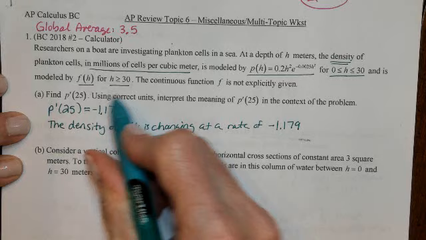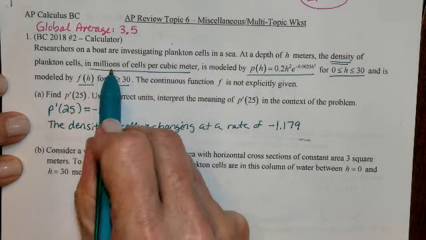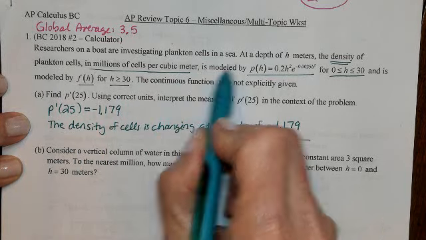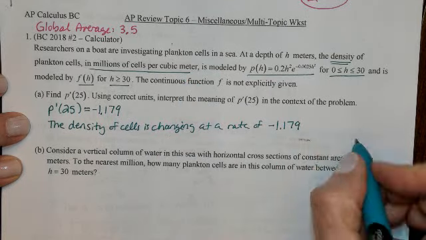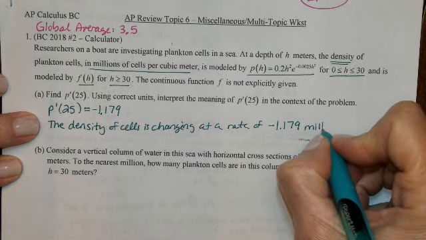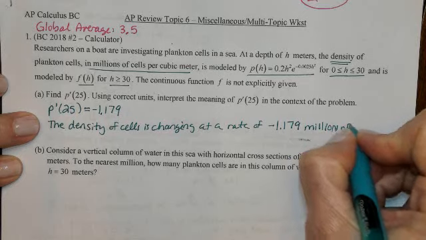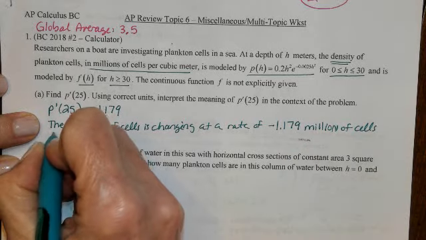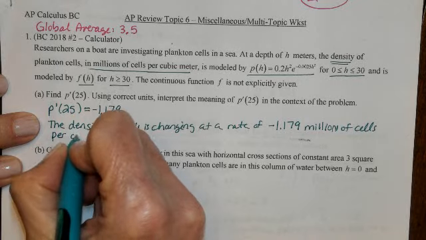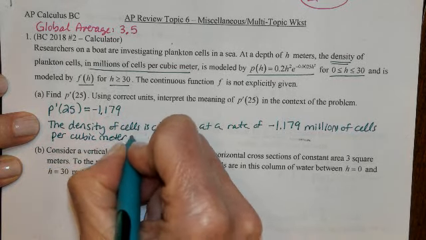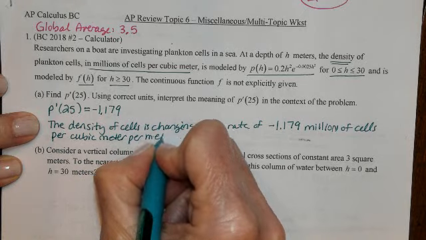Okay, P's units are millions of cells per cubic meter. H is in meters. So this number will be in millions of cells per cubic meter per meter.